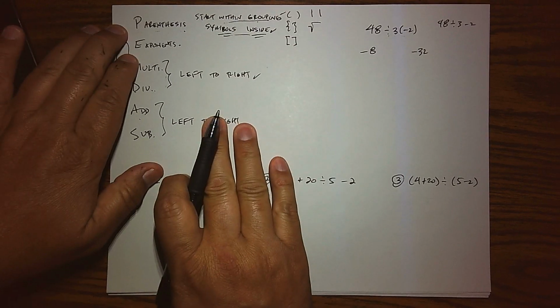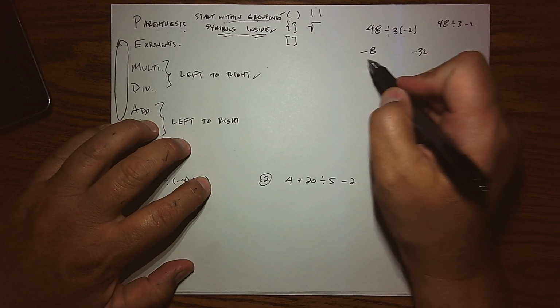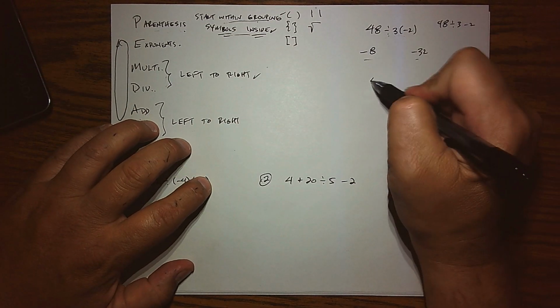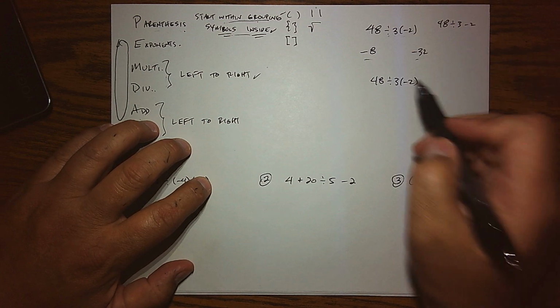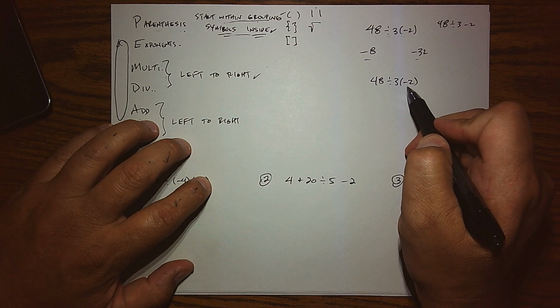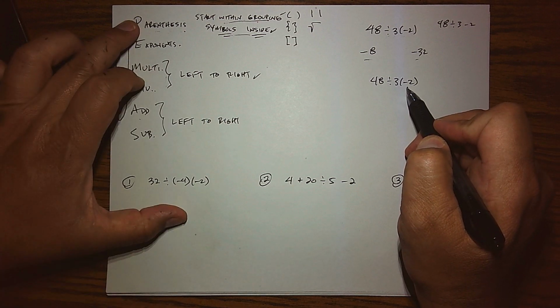So with that new understanding, let's go back and take a look at this. So let's see what answer is right. So 48 divided by 3 times -2. So again, PEMDAS would say start with what's inside the parentheses. Well, there's nothing going on inside. So we're done with that step.